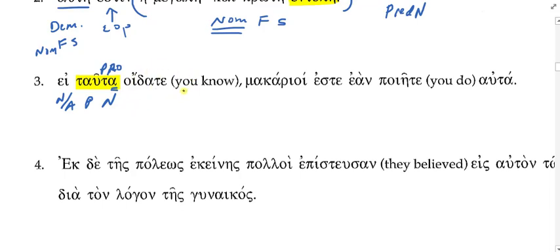Look at oidate. He tells you this is you know. So the subject is you. So could this be the subject? No. That makes it likely that this is accusative case, right? If you know, direct object. If you know what? If you know, how do we translate this demonstrative? Is that near or far? That's right.